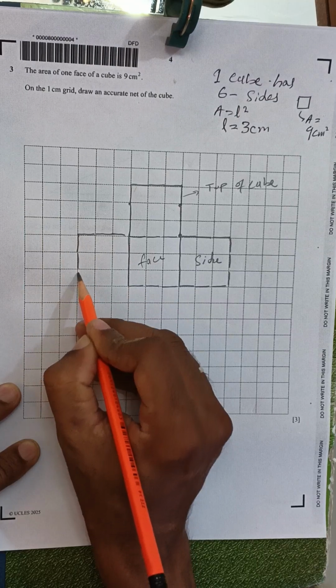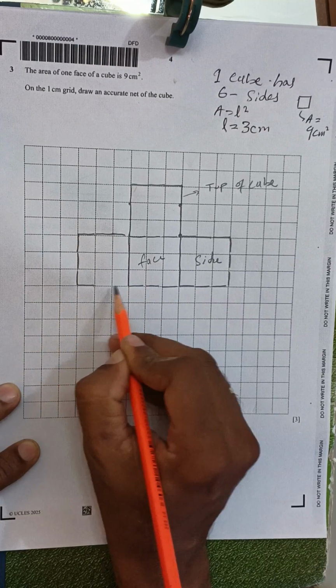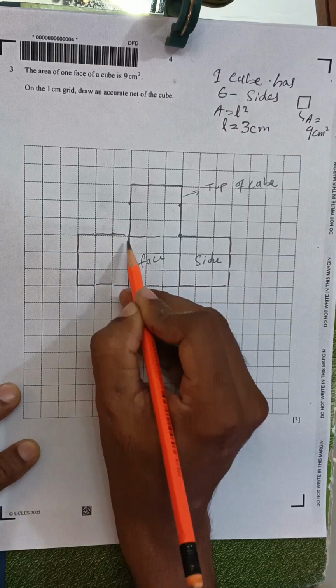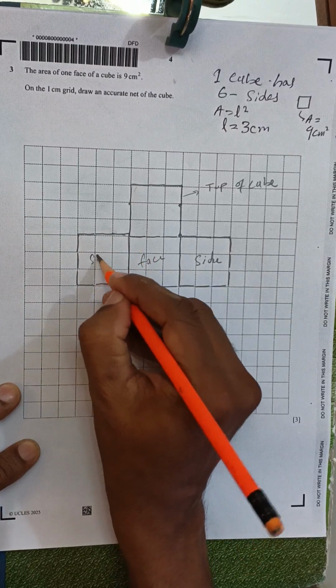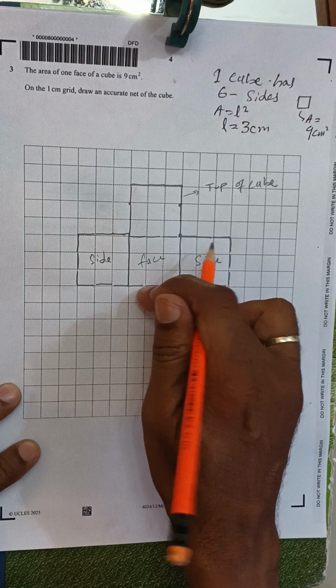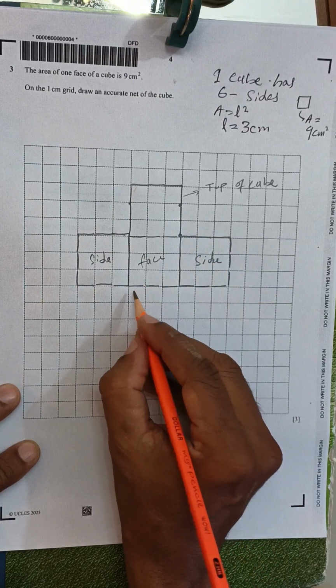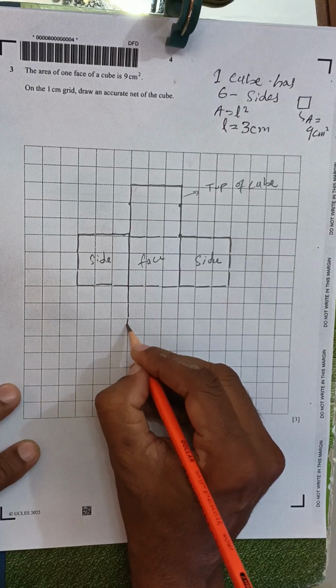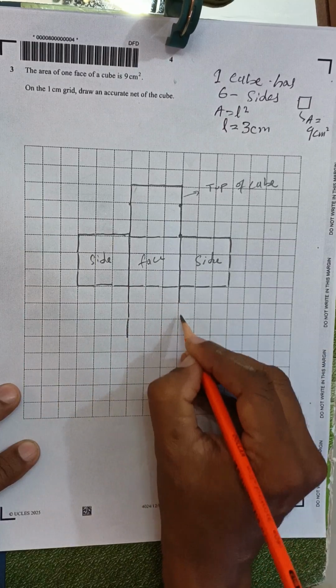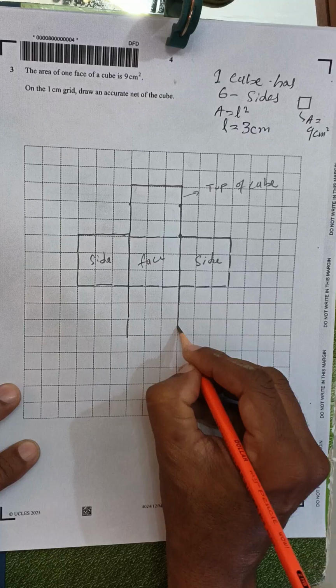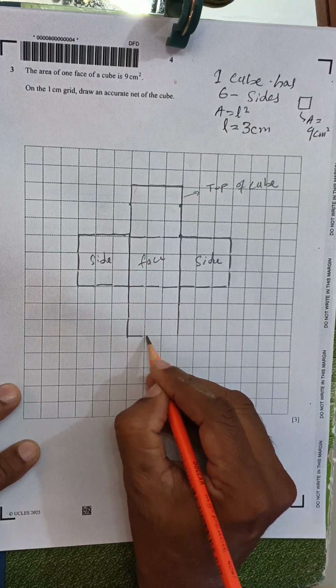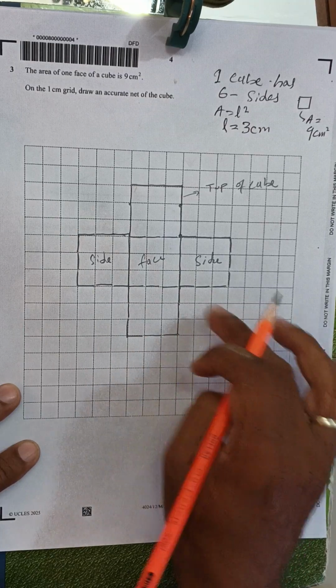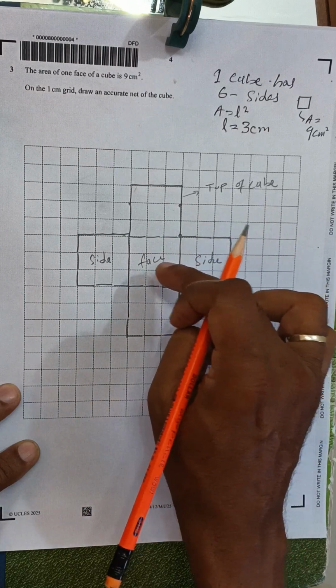Okay, this is another side. It is down. 1, 2, 3. Okay, so 1, 2, 3, 4, 5.